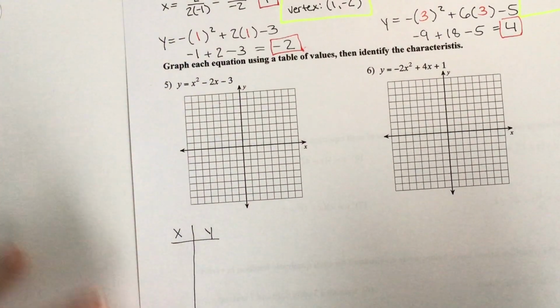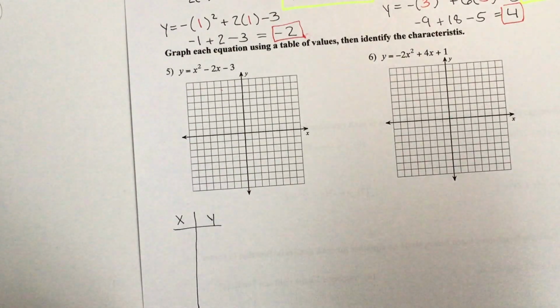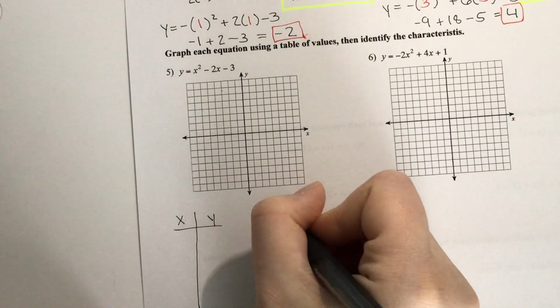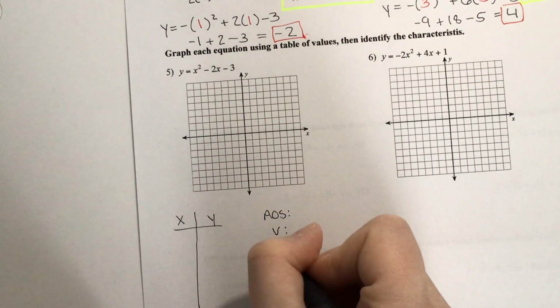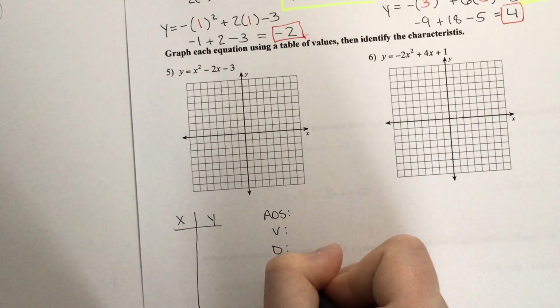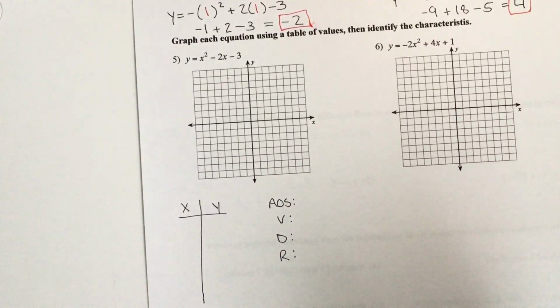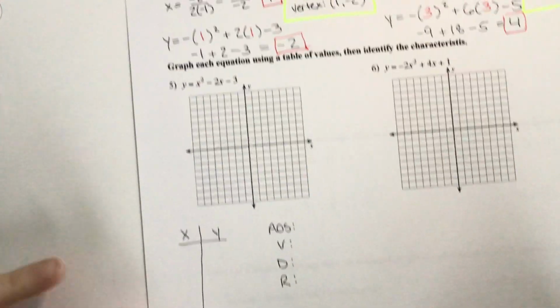Okay, I'll put it down here, and then we will fill in everything. So I'll need to be finding axis of symmetry, vertex, domain, range. Okay, that's the 4 things you usually have to list. All right, here we go.